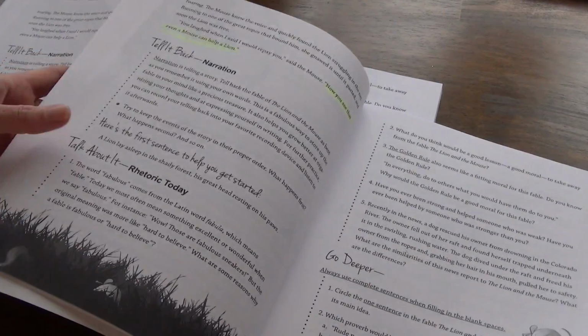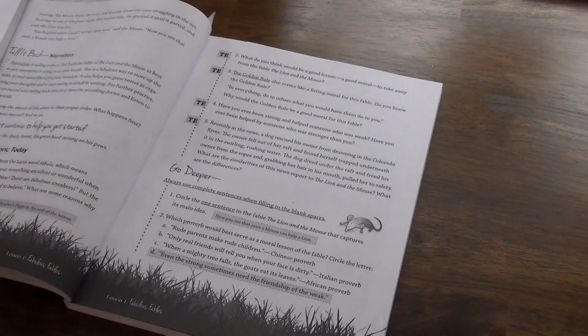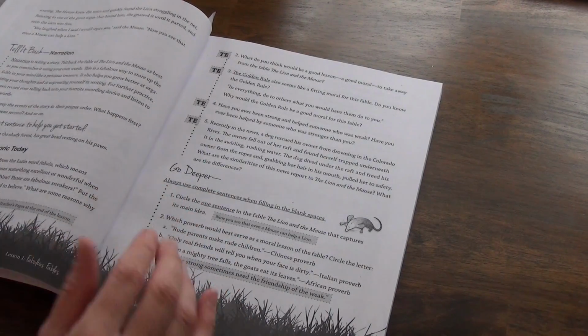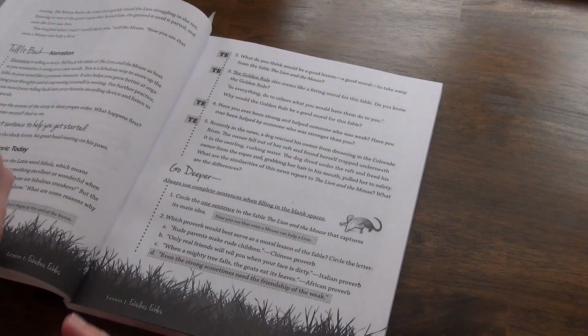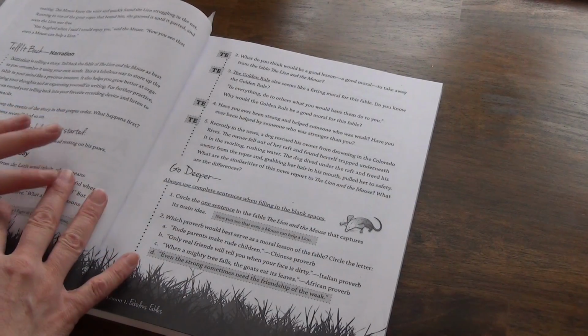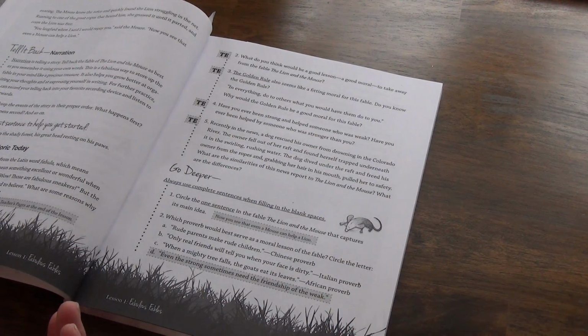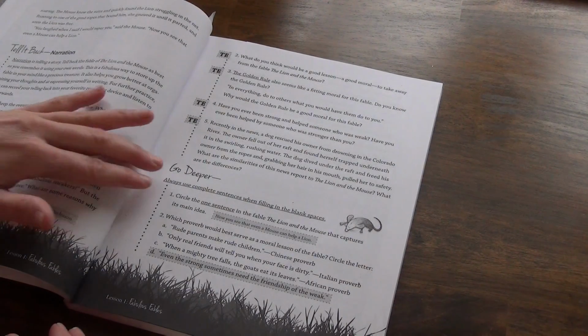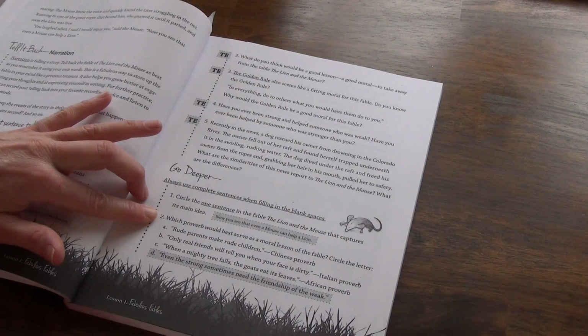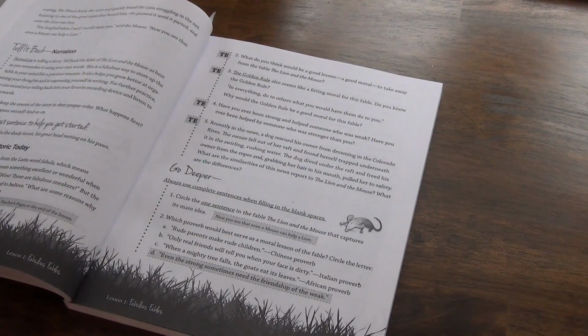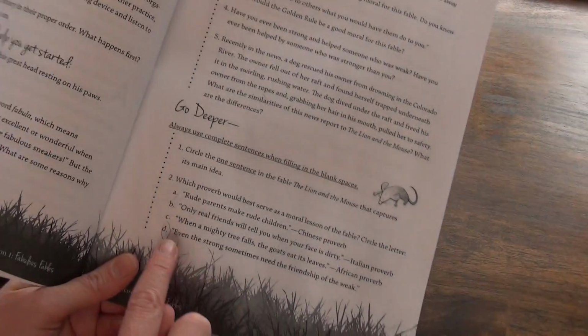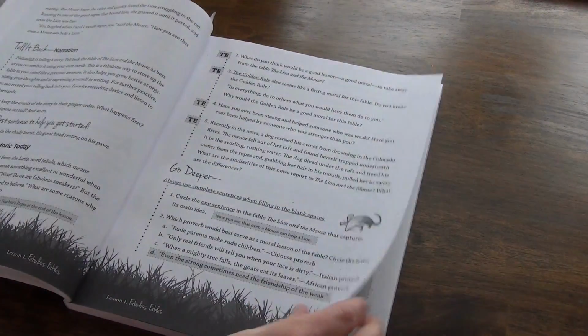Did she get that by herself? No, she did not. Did she get that with some encouragement and help from me? Yes, she did. So we're just starting this. I'm not expecting her to be able to do all of this because, as I said, we did a gentle approach. So work with it the way that you need it for your student. Then we have the which proverb would best serve as a moral lesson. This is where she just circles the answer.